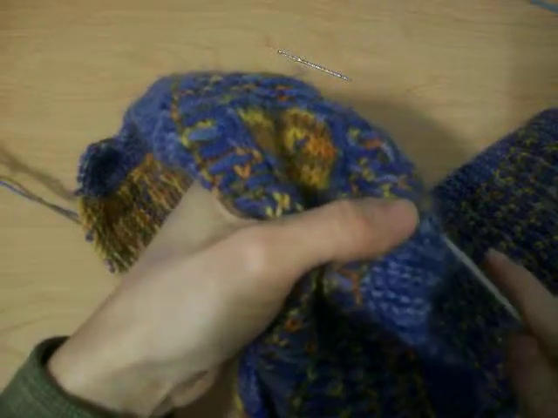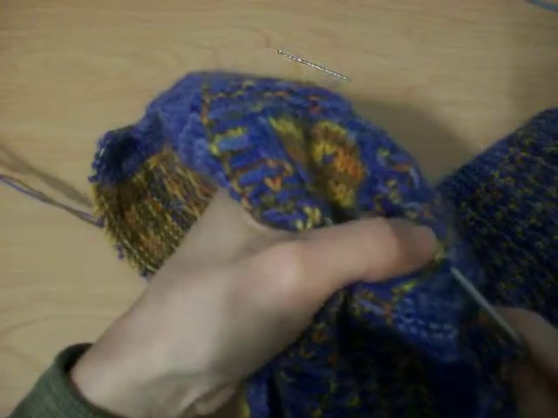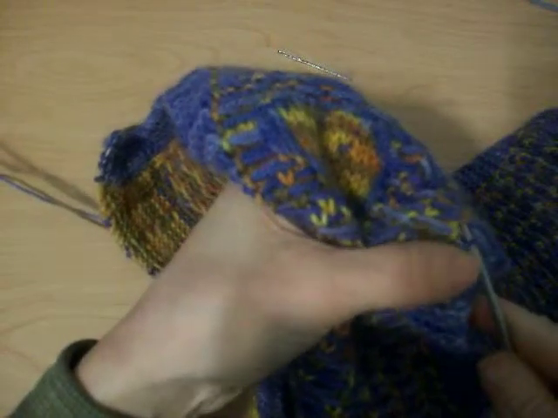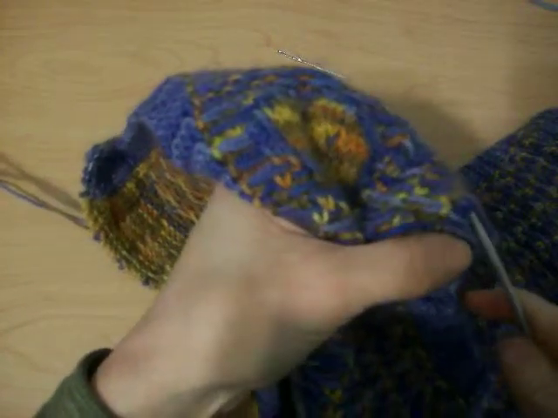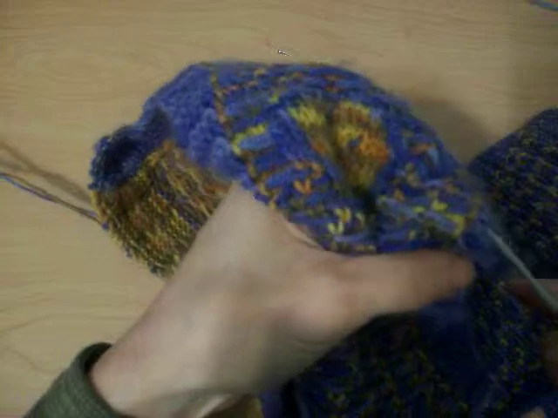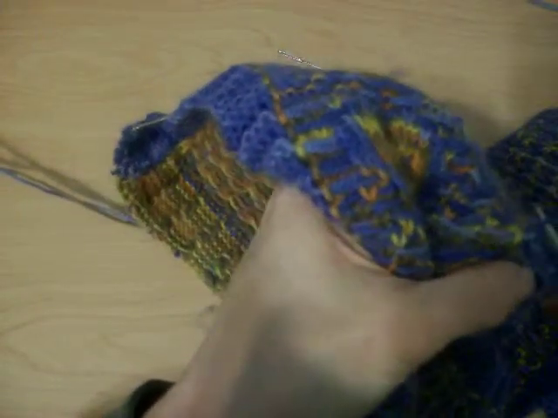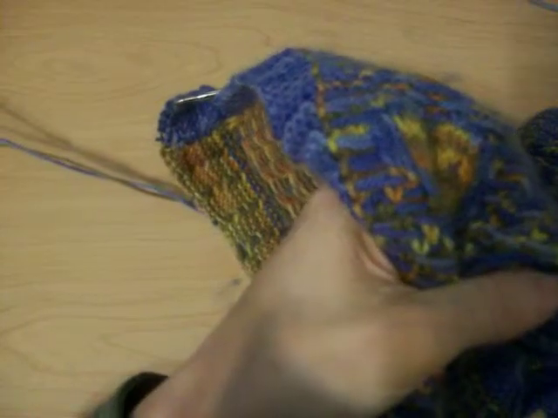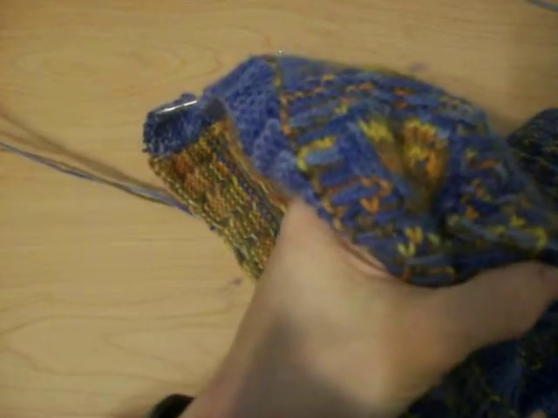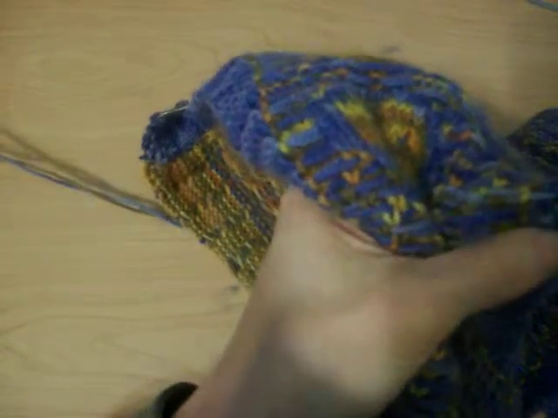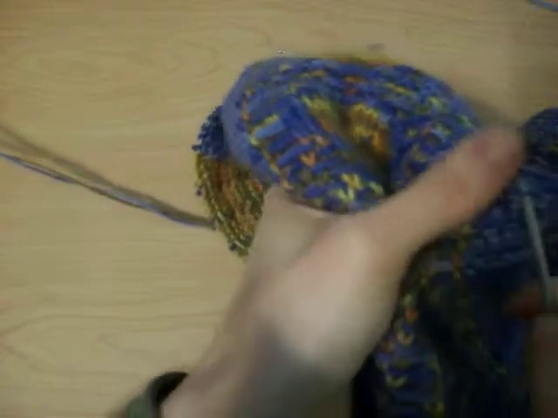Okay, and then since we pulled these stitches very, very tight, I'm going to take some care and ease them.